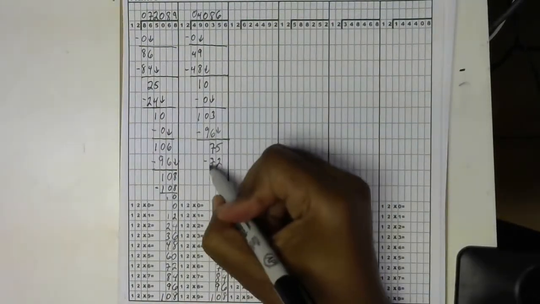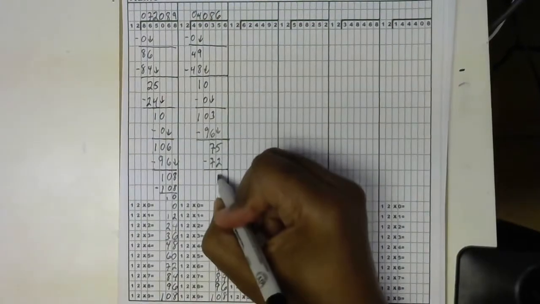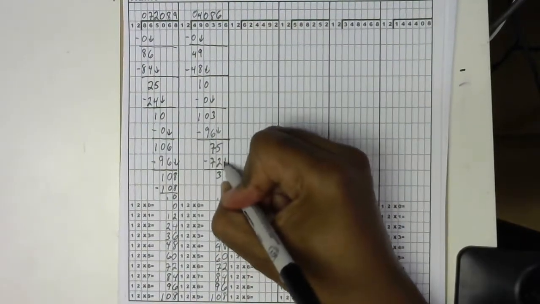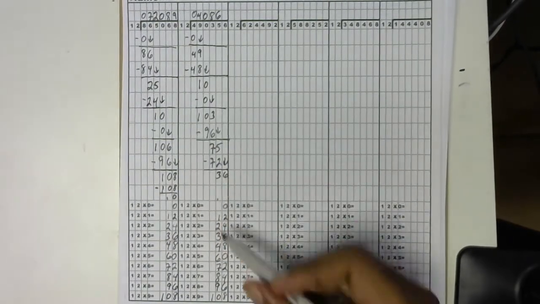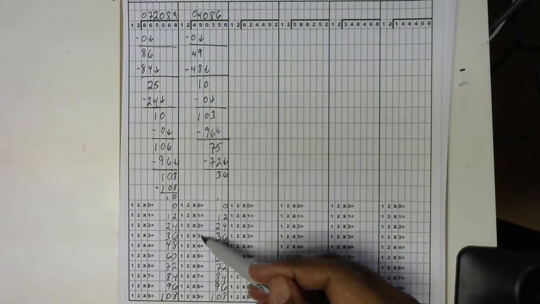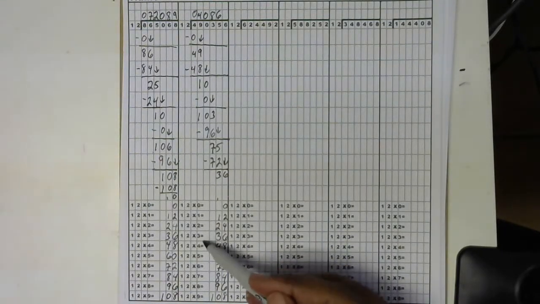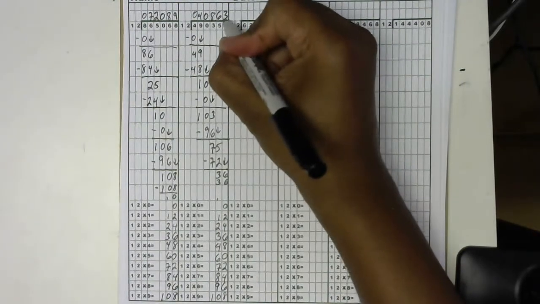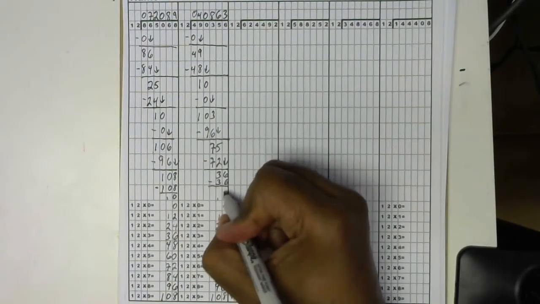Okay, now let's subtract. And I get 3. And now I'm going to bring down my 6 right here. The closest thing to 36 in the 12 times table is 36 with a multiplier of 3. So I'll put 36 below and 3 above. And subtract, and we get 0.